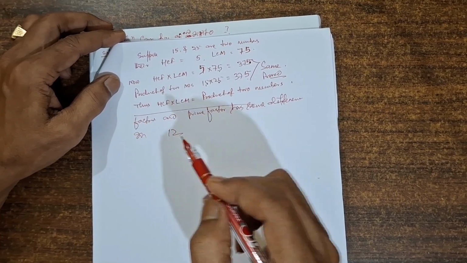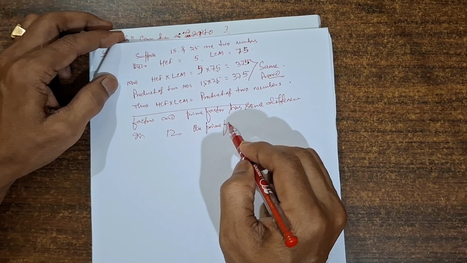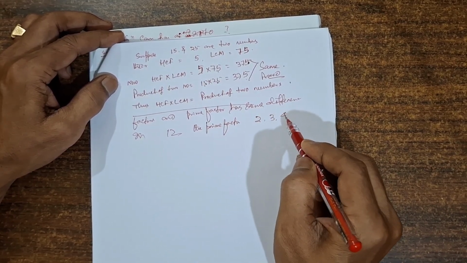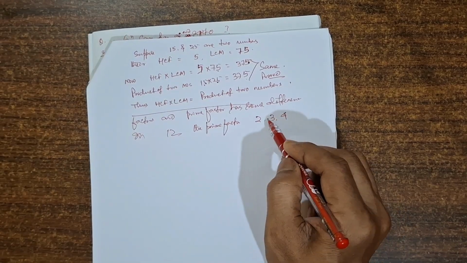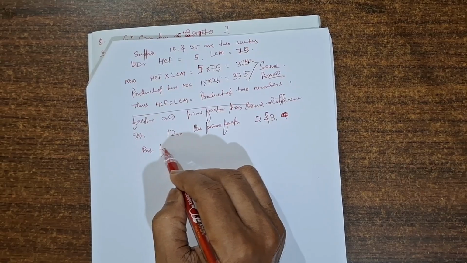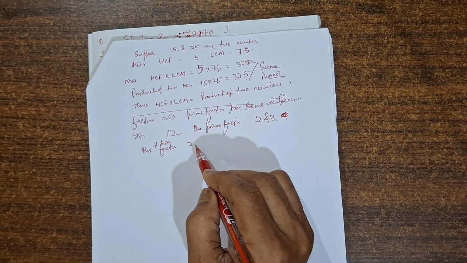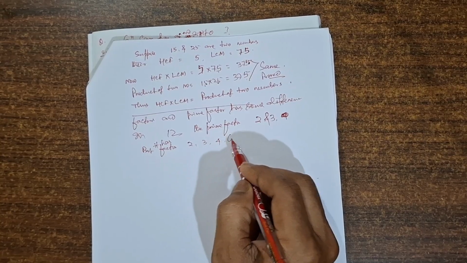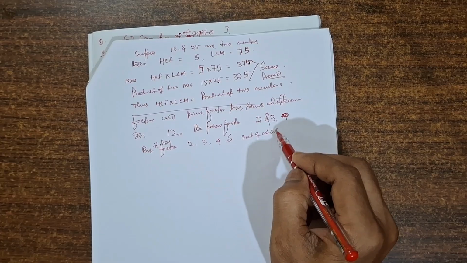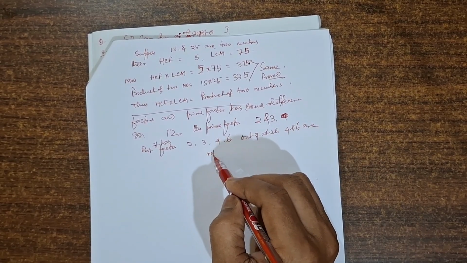In 12, the prime factors are 2 and 3, but it has factors 2, 3, 4, 6, out of which 4 and 6 are not primes.